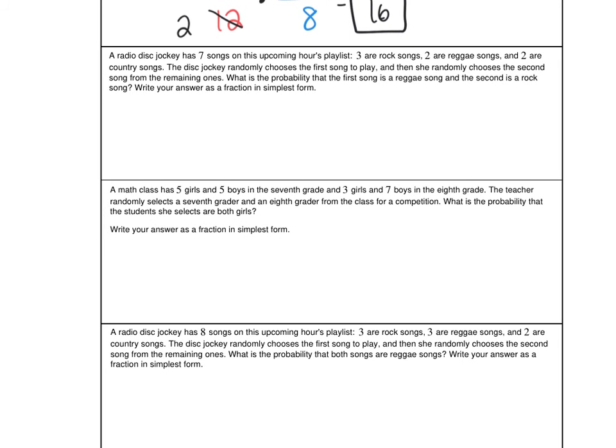If we look at the next one, it says a disc jockey has 7 songs on his upcoming playlist. 3 are rock, 2 are reggae, and 2 are country. He chooses the first song to play and then chooses a second song from the remaining ones. So the keyword here is from the remaining ones. That tells me that this must be an example of a dependent event because we're only choosing from the ones that are left. Okay? So let's look at what they want.